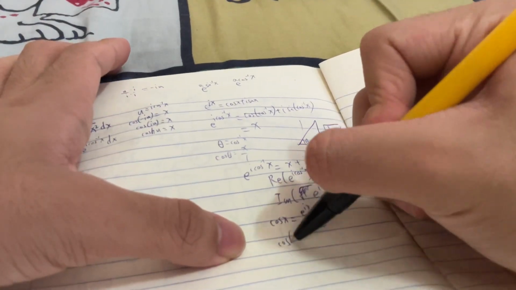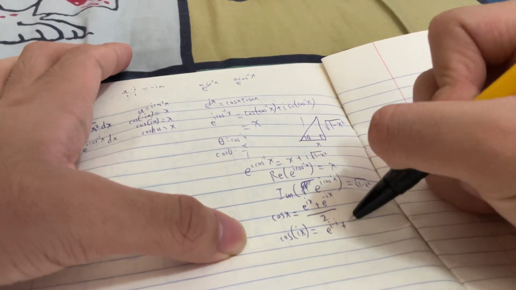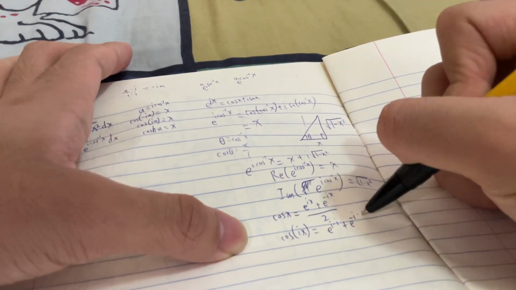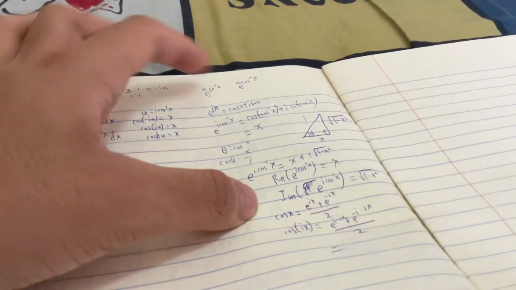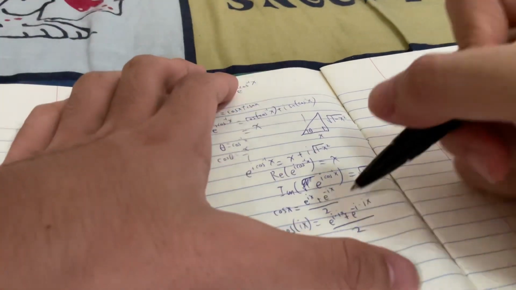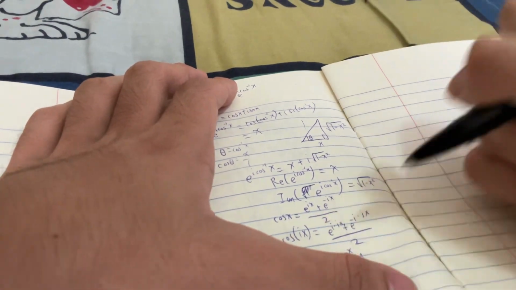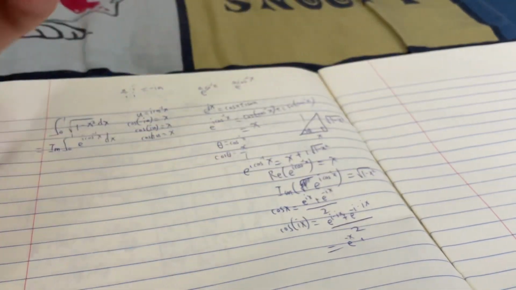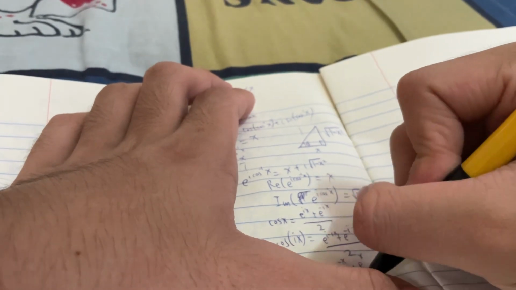Whenever we plug ix into it, you get e to the power of i times i plus e to the power of negative i times ix, divided by 2. Since i times i is -1, you pretty much just get e to the power of negative x plus e to the power of x, over 2.